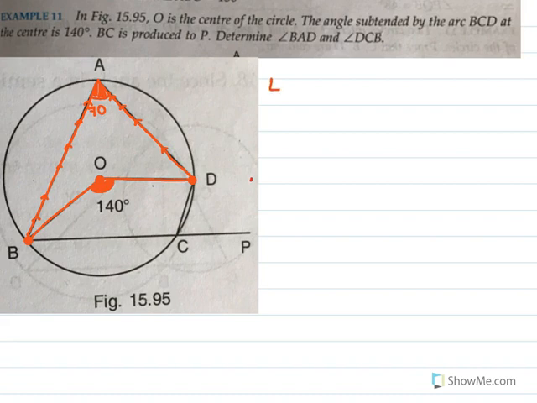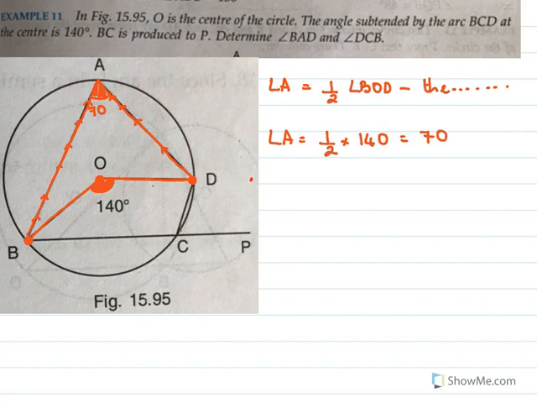So let's write this. Angle A equal to half of angle BOD. This again is a theorem which you need to write in detail, that the angle at the center is double the angle at the circle. So angle A equal to half of 140, which is 70. So one step done. We found this angle A, that is BAD, is 70.